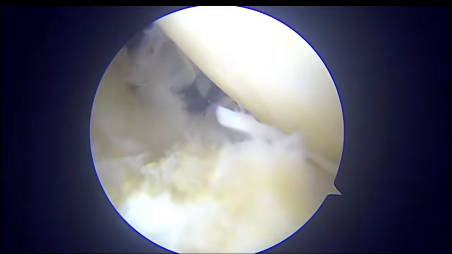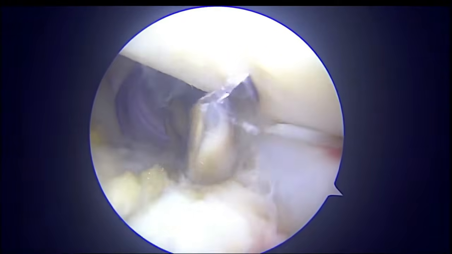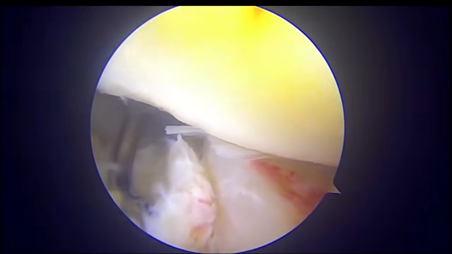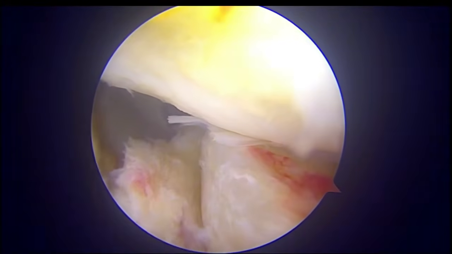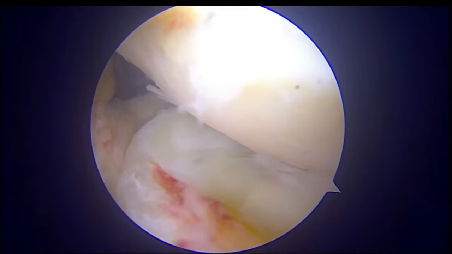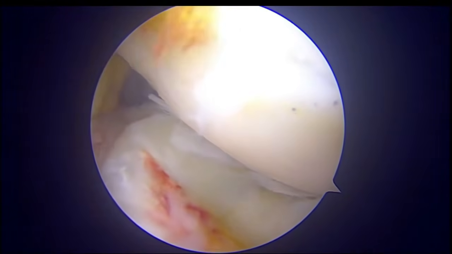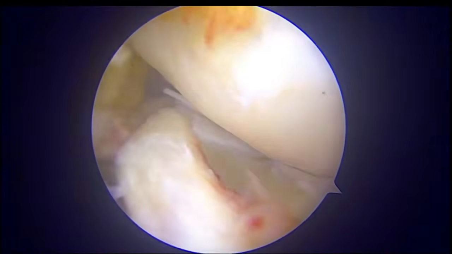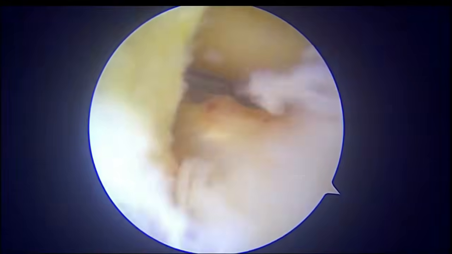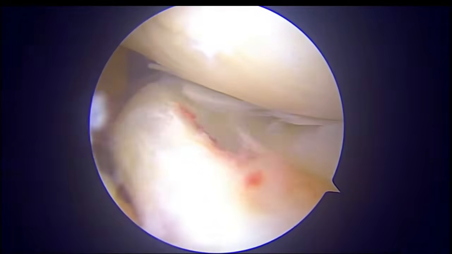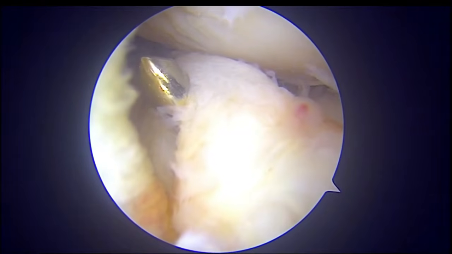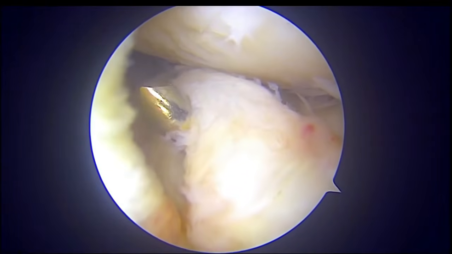And again the lasso is coming for the second suture. This time I got both the limbs of the meniscus with the pass of the lasso. And here I am pushing the nitinol wire.